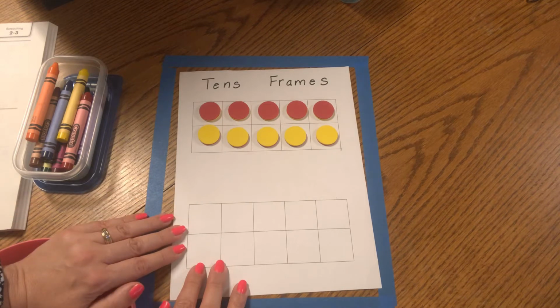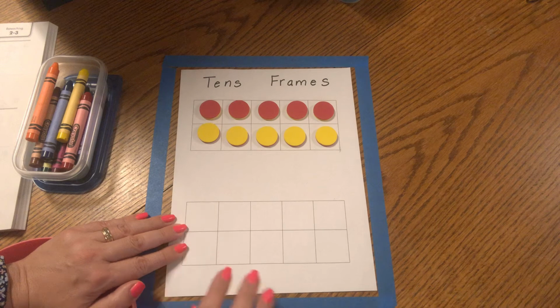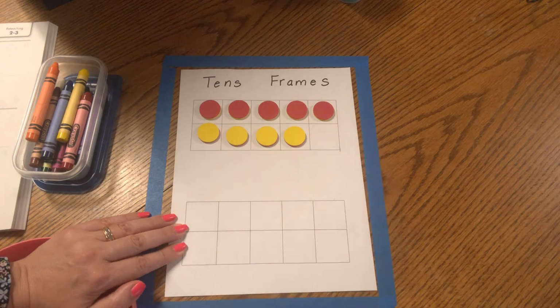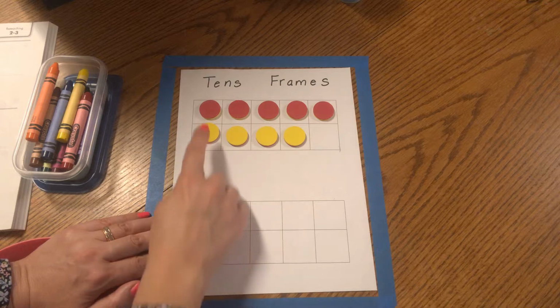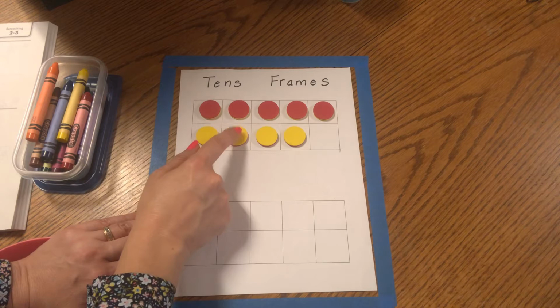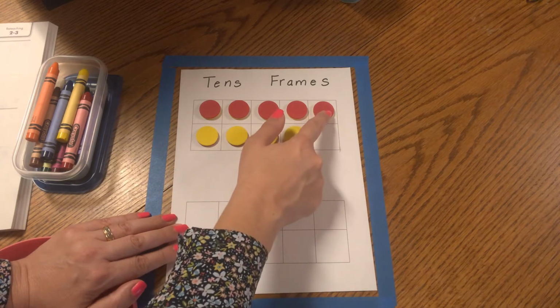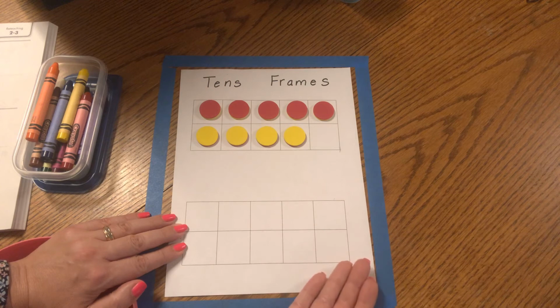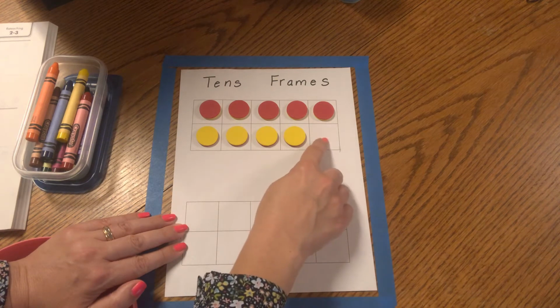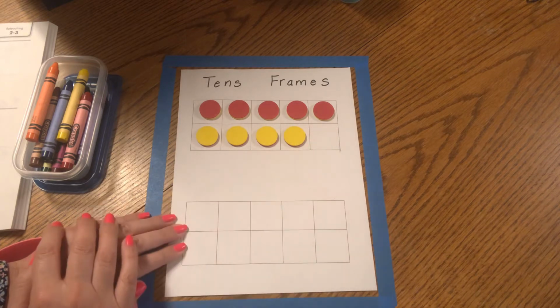Okay, so friends, if I want to show 1 fewer yellow dot, then I need to take 1 of them away. So now I can match my picture. 1 and 1, 2 and 2, 3 and 3, 4 and 4, 5, and nothing. That means I have 1 fewer yellow dot than red dots.